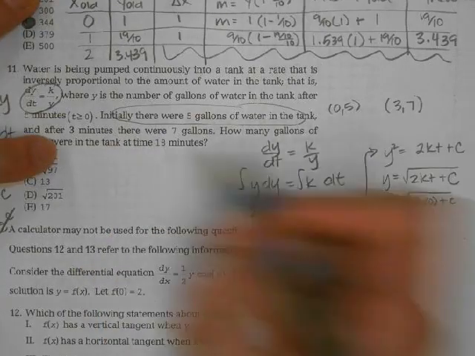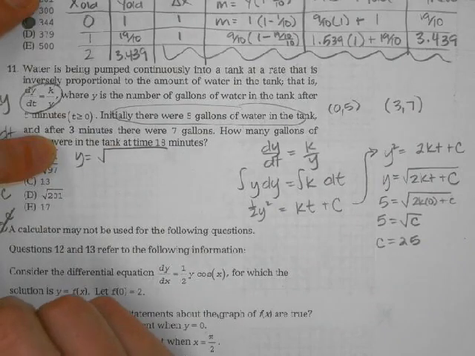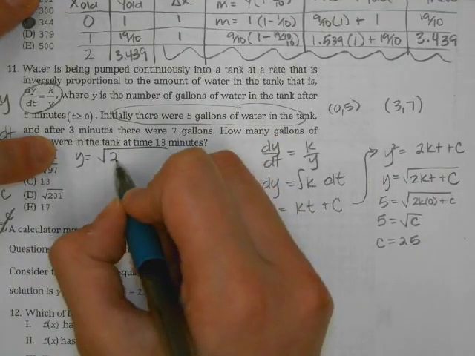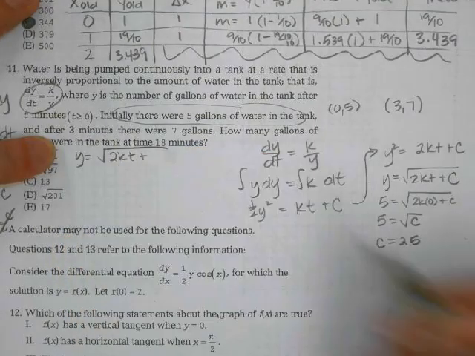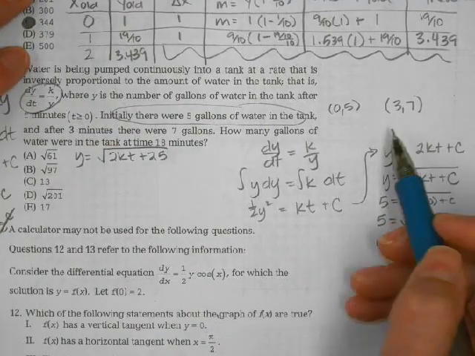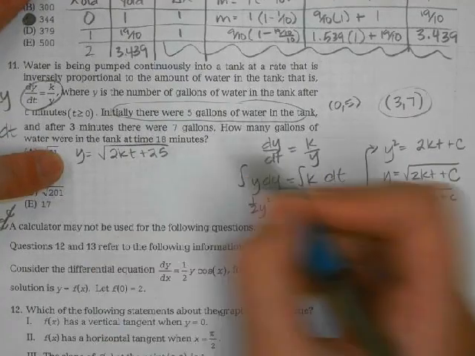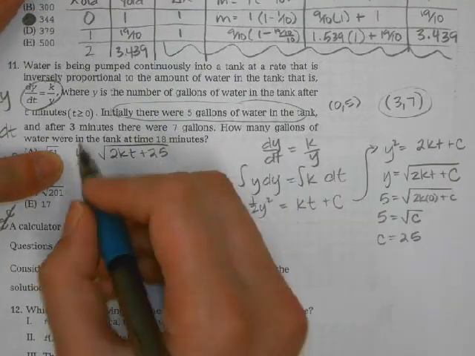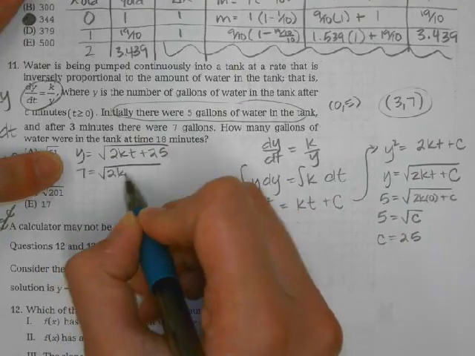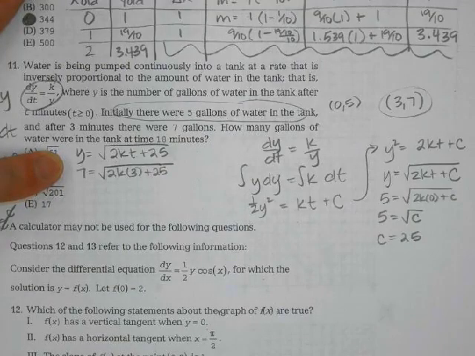So then I said y equals, well, that didn't help me get my k, that helped me get my c. y equals the square root of 2kt plus 25. Alright, now I can go through and do this stuff to get my k. Sorry, so this point is what's going to give you your k. Then you can use the 3 minute. So 7 equals square root of 2k times 3 plus 25.